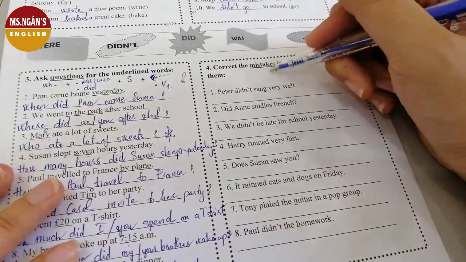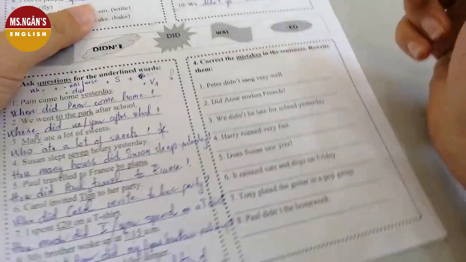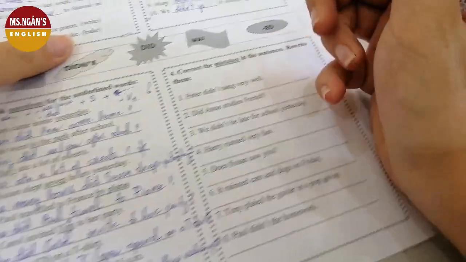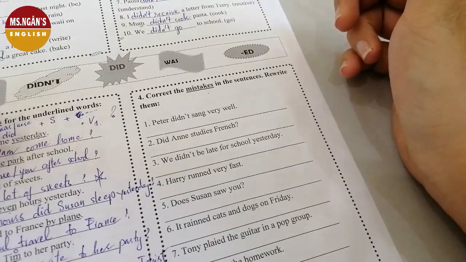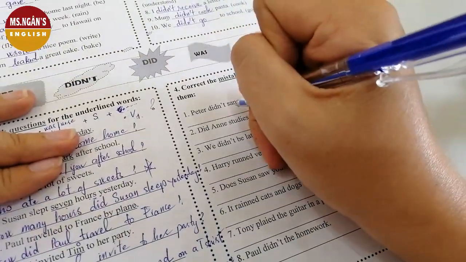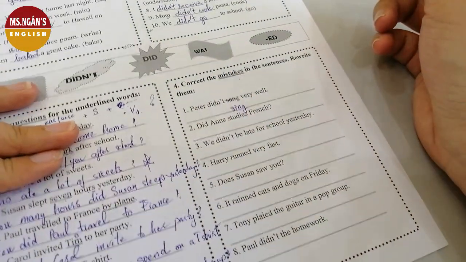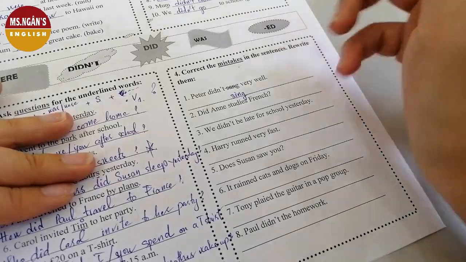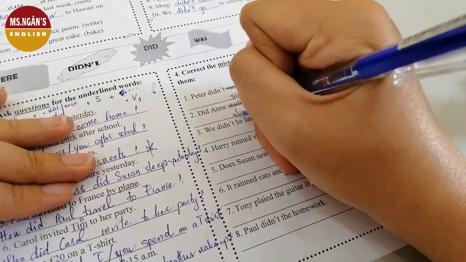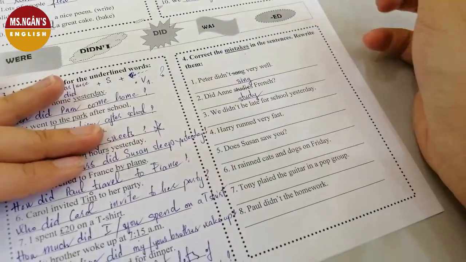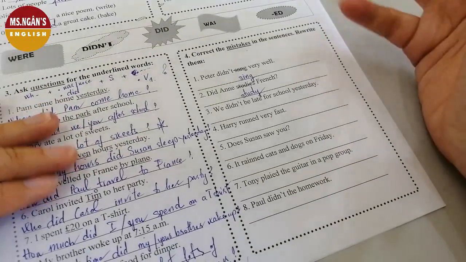We have this one to correct the mistake. Let's see what's wrong here. Peter didn't sing, because we need to have verb 1. Did and study. We have verb 1 here too. Number 3, we didn't be late.